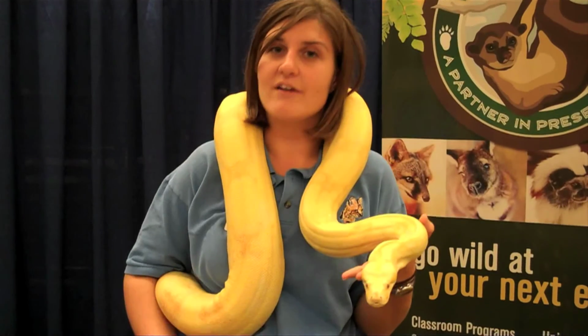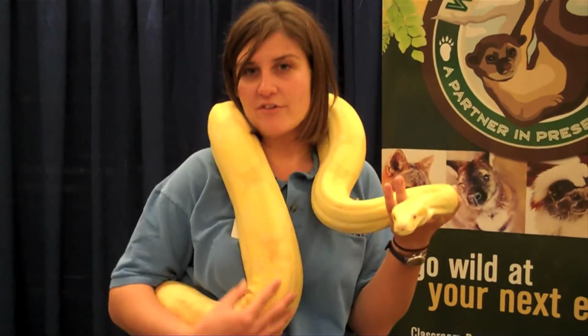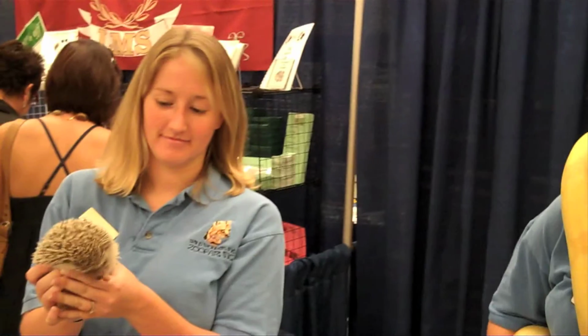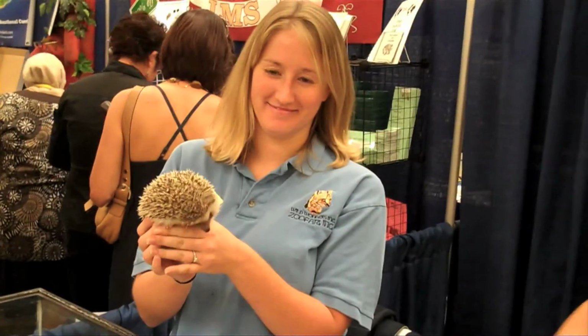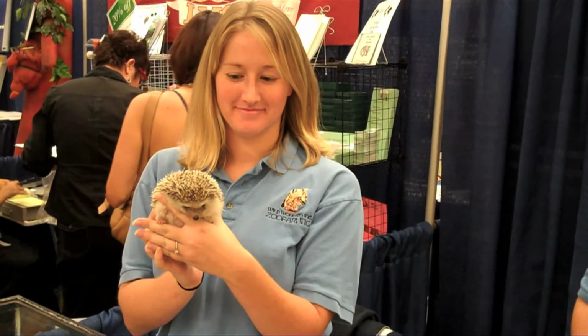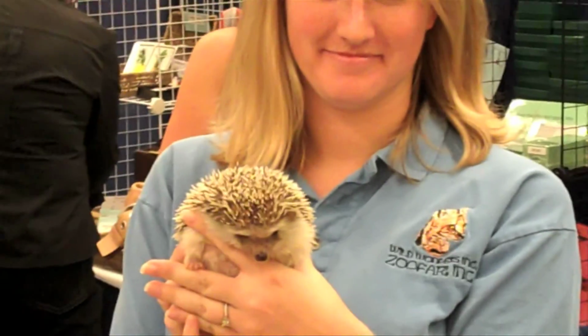We work very hard at handling our animals so that they can be interactive, and so there's a chance you can touch a snake. Ashley, right on over here, has Misto. Misto is an African pygmy hedgehog, and today we just have a small cross-section of some of the animals that call our zoo home that we take care of and that we want to bring out and share with your school. Hopefully soon.